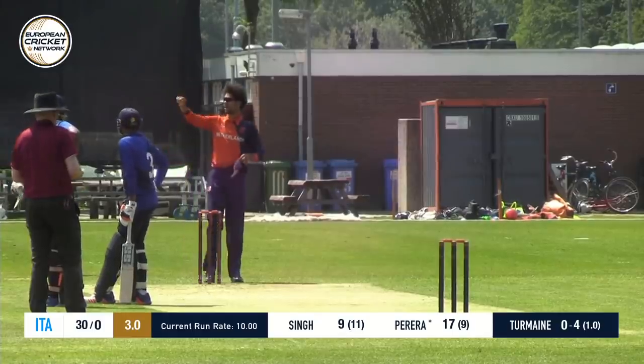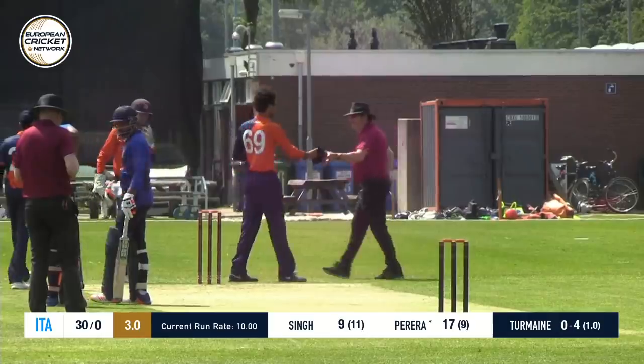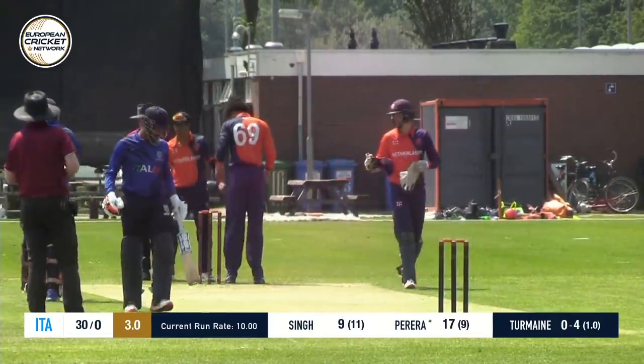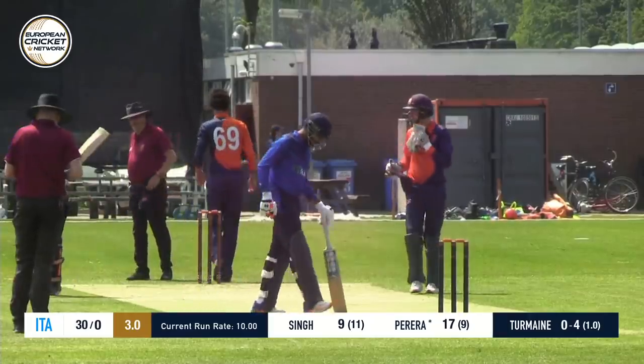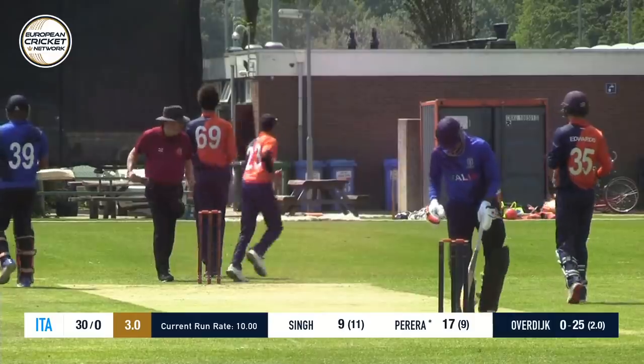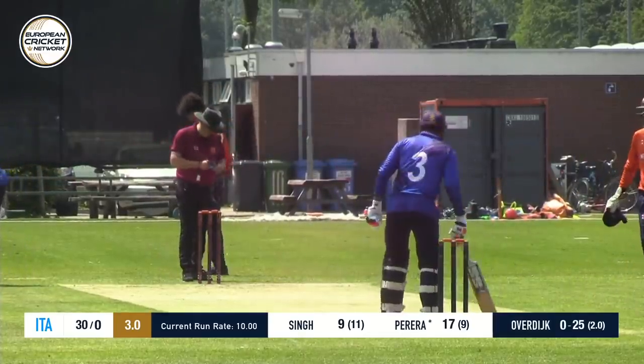I'm going to go check out the worm now on the www.ecn.cricket. If I look at the insights here, yes, that's got them well above the line they need. Massive over that for Italy.